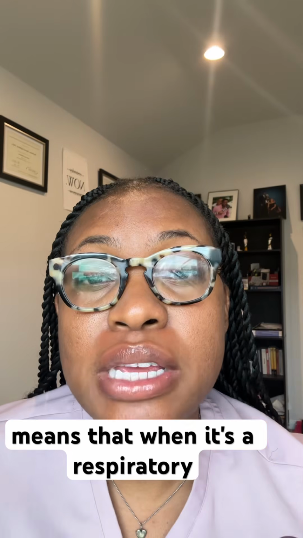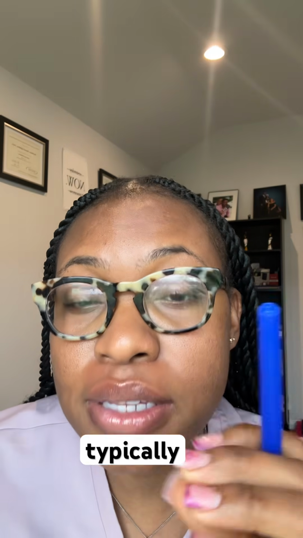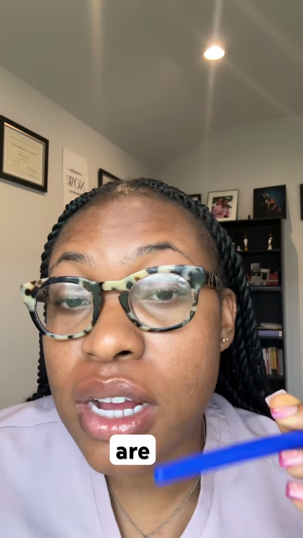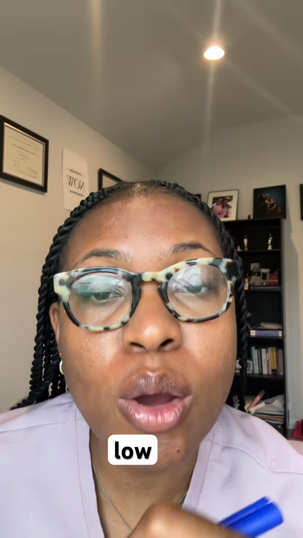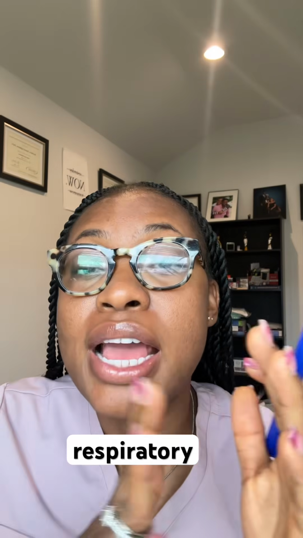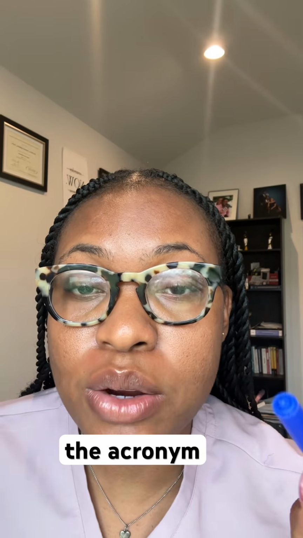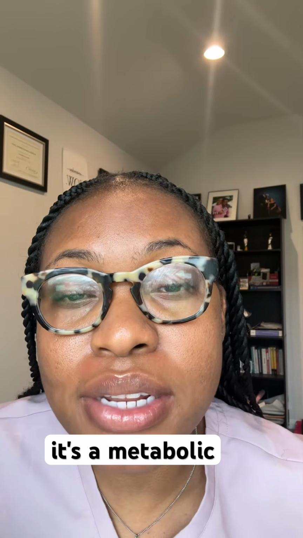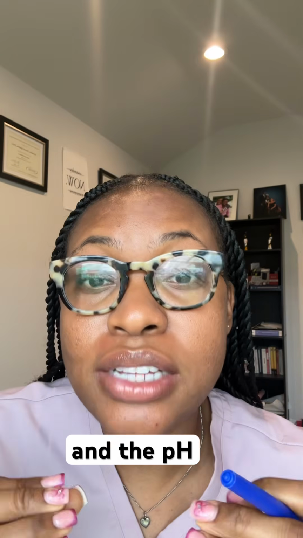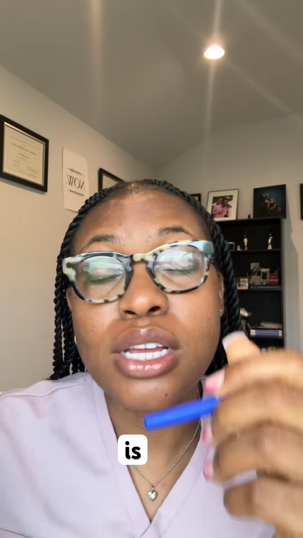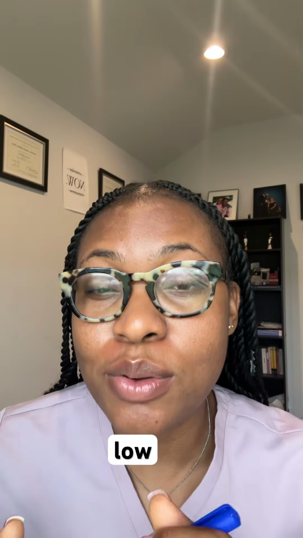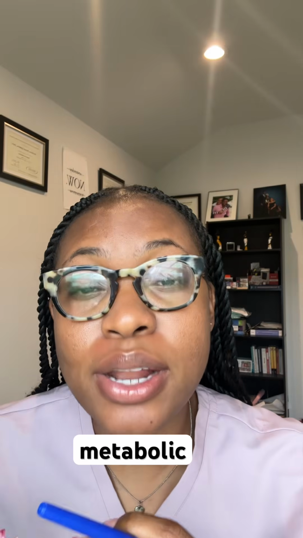Respiratory opposite simply means that when it's a respiratory issue, typically the CO2 and the pH are going in opposite directions. That means if you see a low pH and you see a high CO2, then you know that it's respiratory acidosis. Then there's the other part of the acronym, ME, which means metabolic equal. Typically, when it's a metabolic issue, the HCO3 and the pH are going in the same direction. So when you see an acid-base question and the pH is low and the HCO3 is also low, then most likely it is metabolic acidosis.